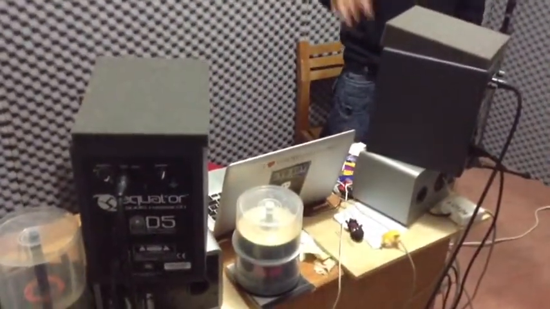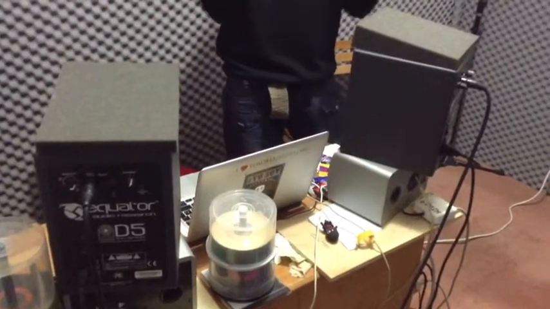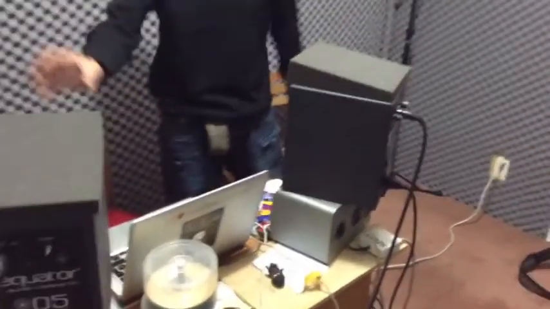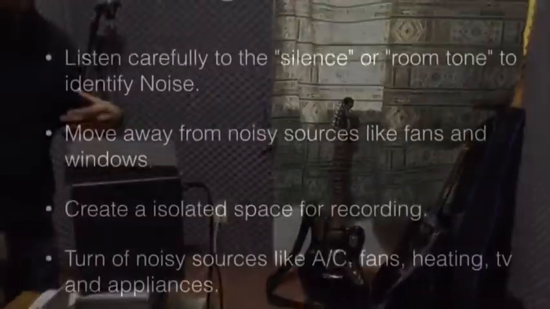These are Equators, the D5, and the original specification of these monitors. I prefer to mix in front, so that's the reason I don't have reflection, nor diffraction on this side of the room, because I want only the direct sound of the monitors to my ears.